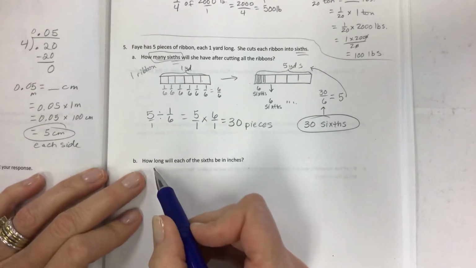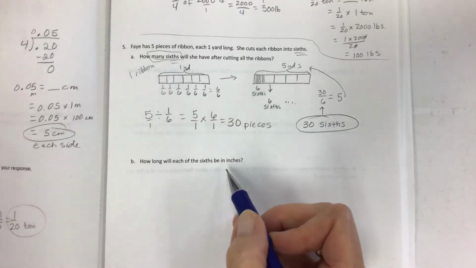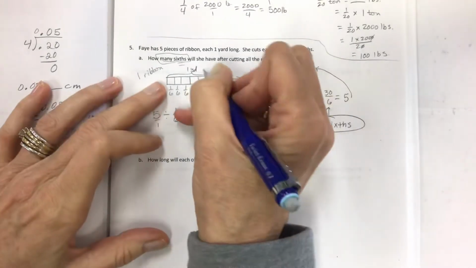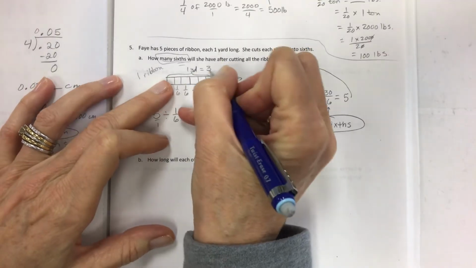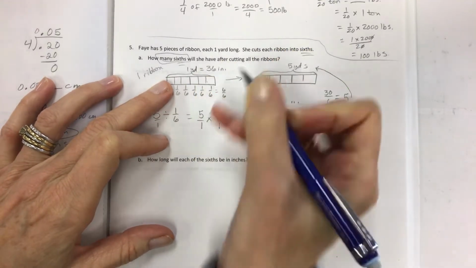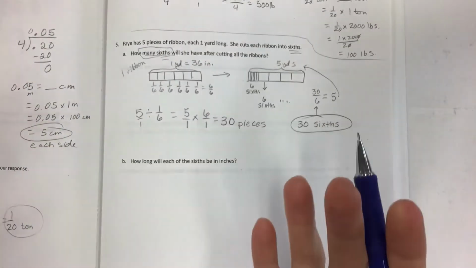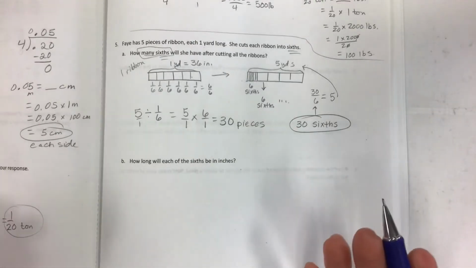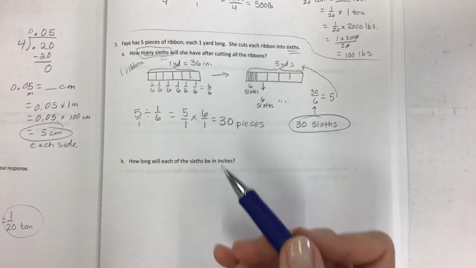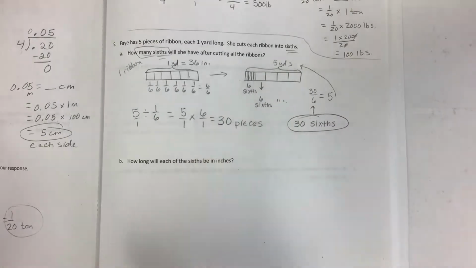But there's more. How long will each of the sixths be in inches? Now here's where you can take your 1 yard equals 36 inches, and hopefully you know that 1 yard is 3 feet. Each foot is 12 inches. 12 times 3 is 36.